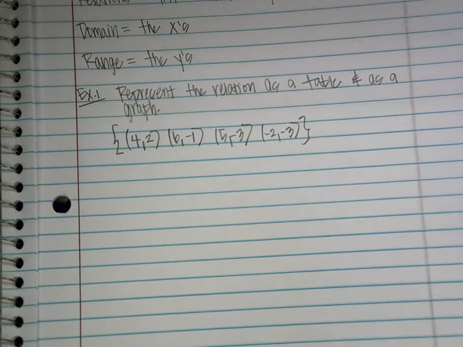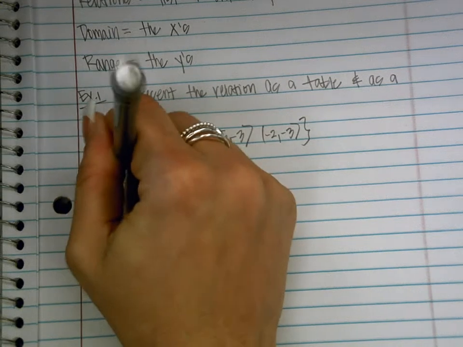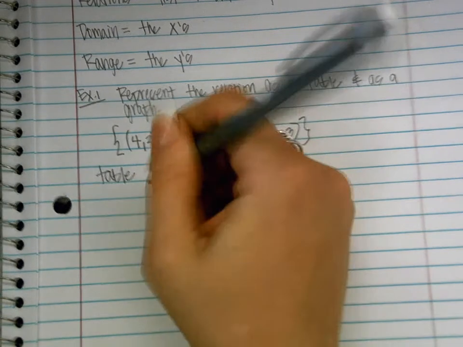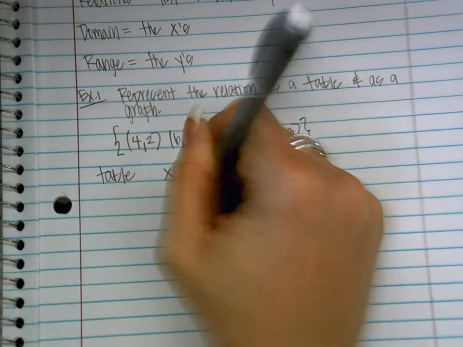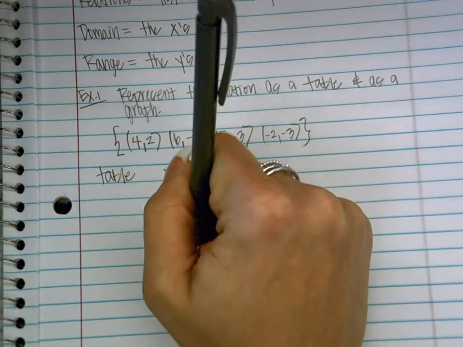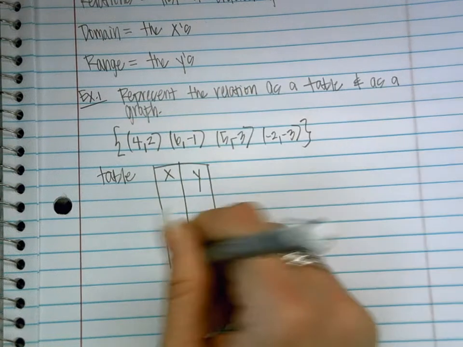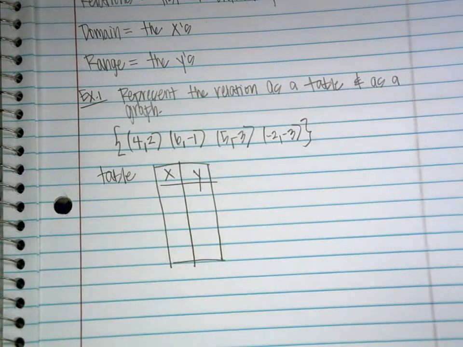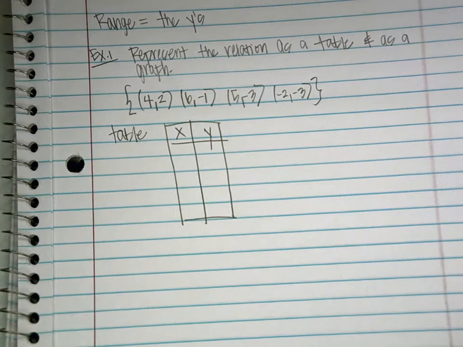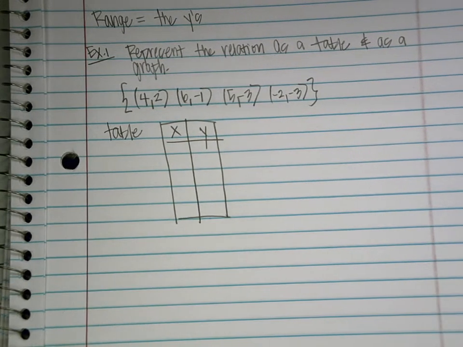So first thing we're going to do is write the table. All you're going to do is make an XY table. So we're just going to make a chart, basically. You're going to put X and put Y. And usually these are already going to be drawn out for you. This is called an XY table. And all you have to do for this is just put things in the right place.